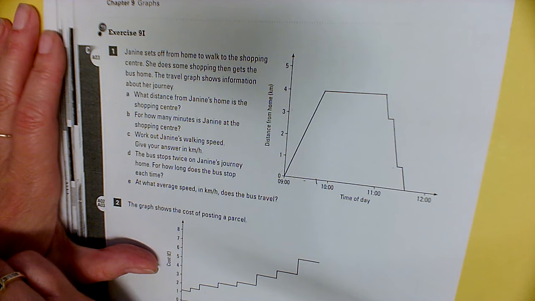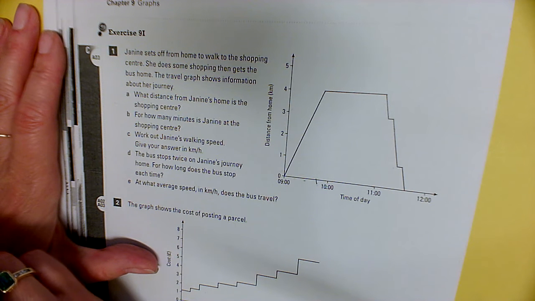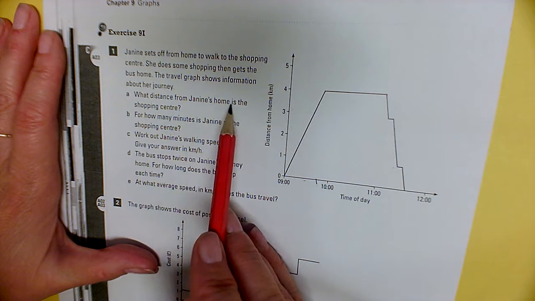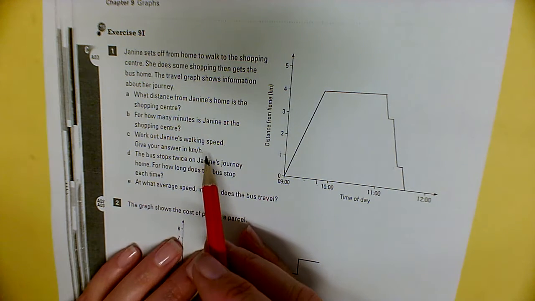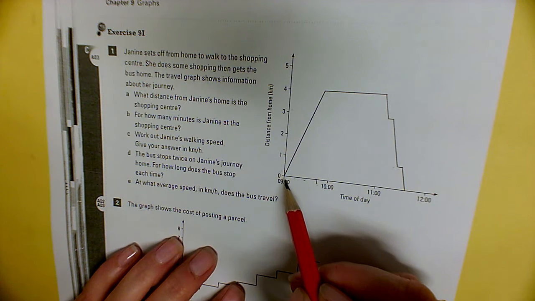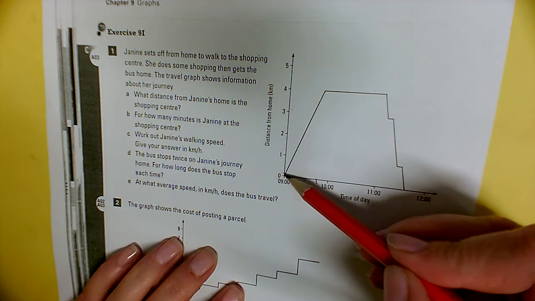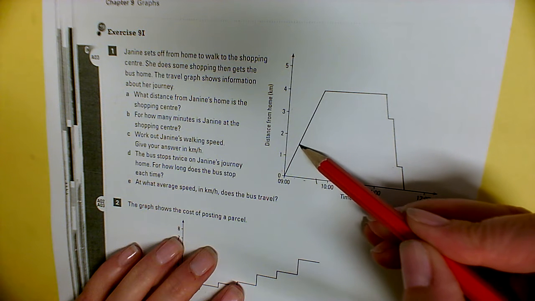She does some shopping, then gets the bus home. The travel graph shows information about her journey. Question A, what distance from Janine's home is the shopping centre? So we know that Janine sets off from home, so this is Janine setting off from home at 9 o'clock, and she's walking all this way.